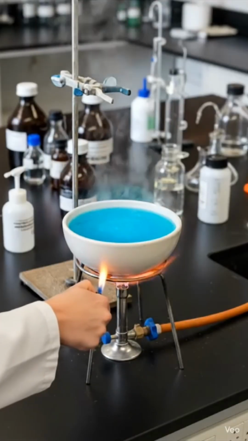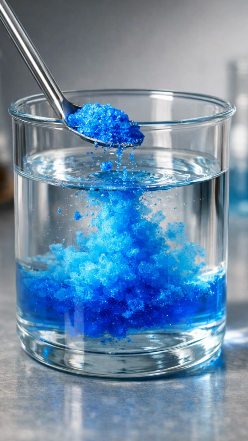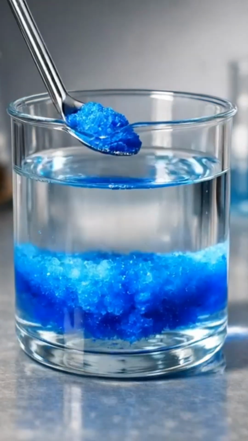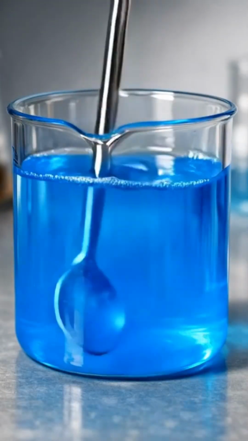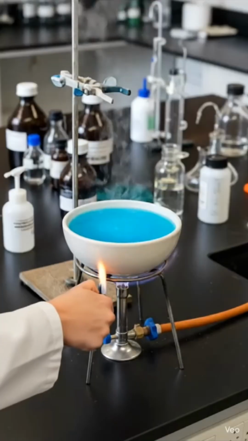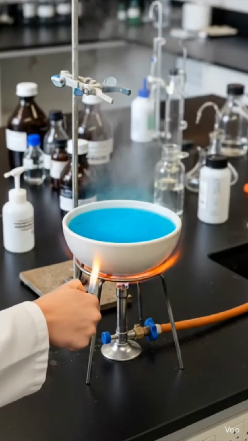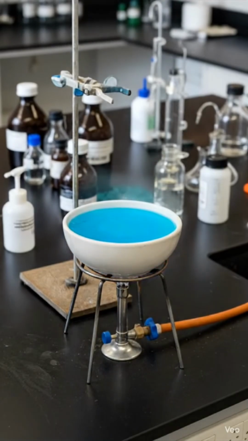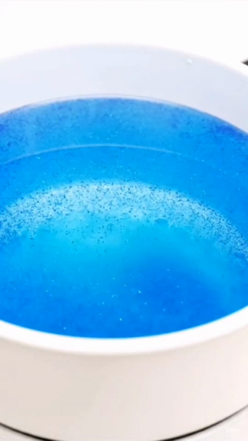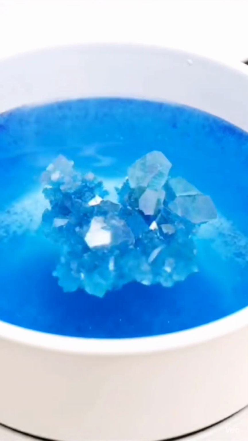Next comes crystallization. Now imagine salt or copper sulfate dissolved in water. You can't see the solid anymore, it's fully dissolved. To get it back, we gently heat the solution. As the water evaporates, the solution becomes more concentrated. Eventually, solid particles begin to form again, arranging themselves into crystals.